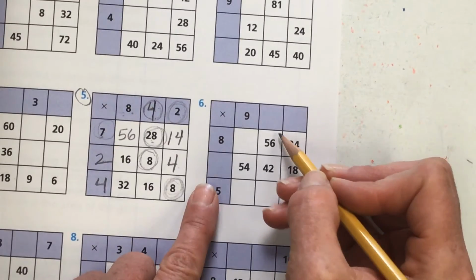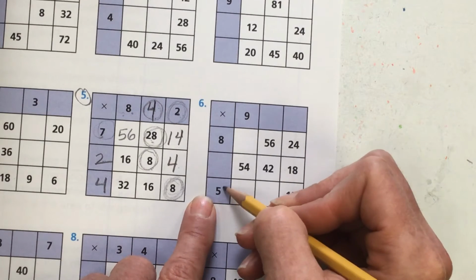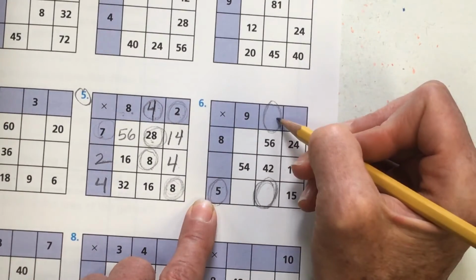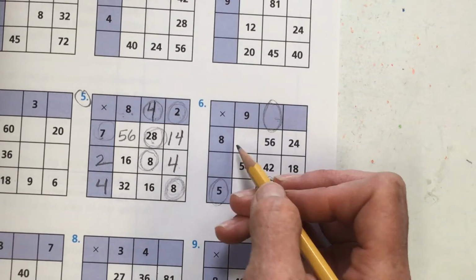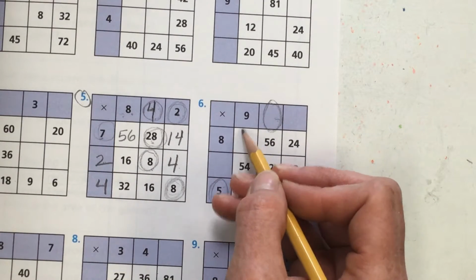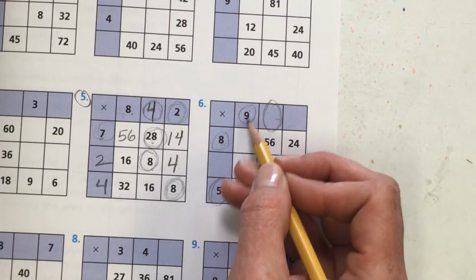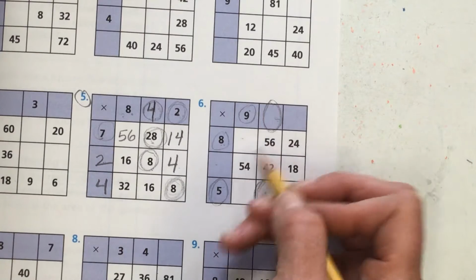Now, some of these are going to be a little tricky. Like if I go to number 6, if I have a 5 here and I don't have a product here at all and I don't have a factor here, I can't do this one right now because I don't know what this missing number is. So you're going to have to skip around and do the ones that you can do. I can do 9 times 8 because I have 2 factors, so I can write the product in here. But I have to choose, that's why it's a puzzle.